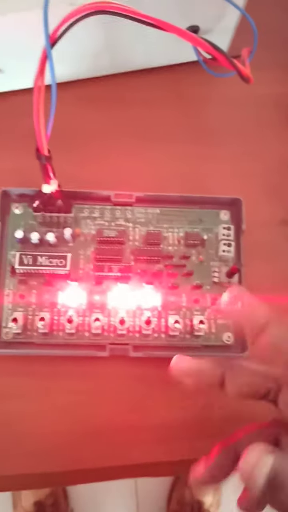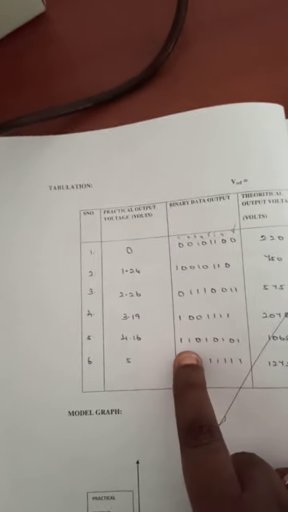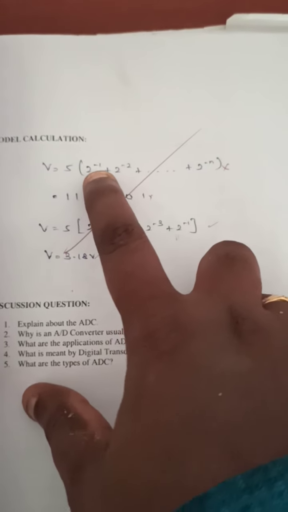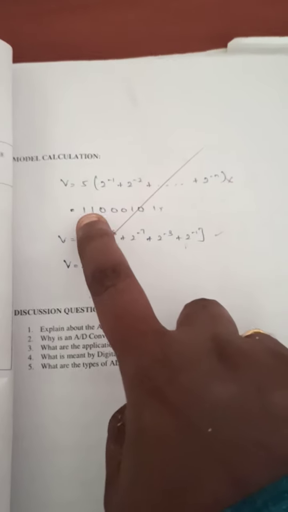The output varies like that for each different digital input. The output will continuously vary, and it is noted in the tabulation. So this is the practical output voltage, and this is the binary input we give, and the corresponding theoretical output is calculated like this. Everything is mentioned as 2 power minus 1, 2 power minus 2, up to 2 power minus 8.